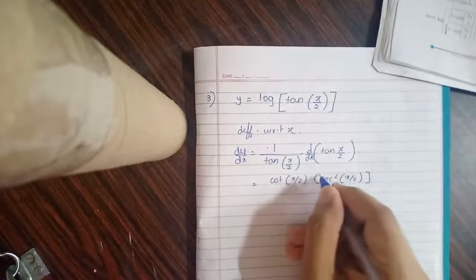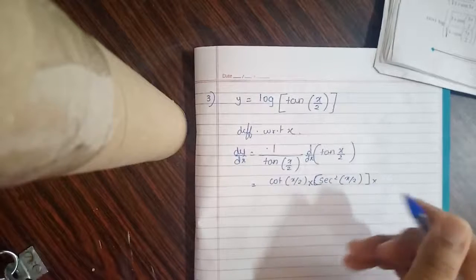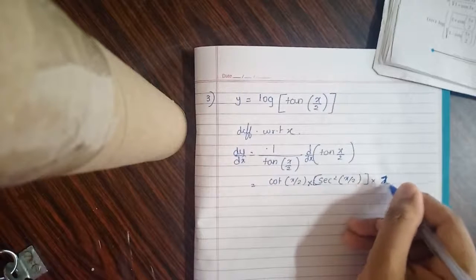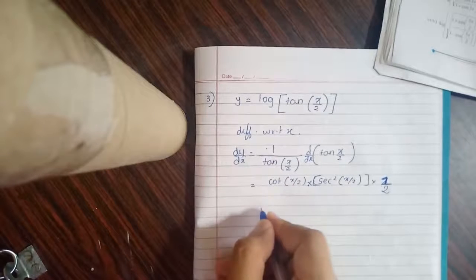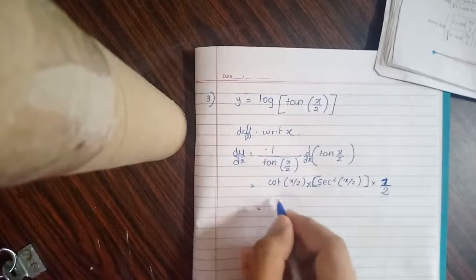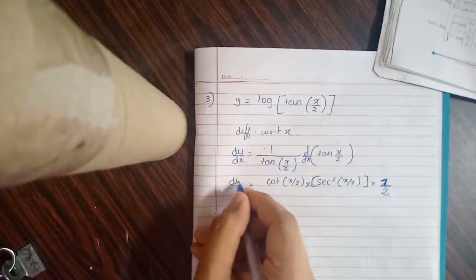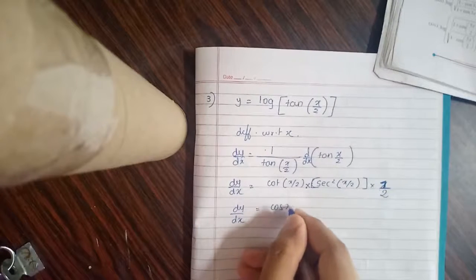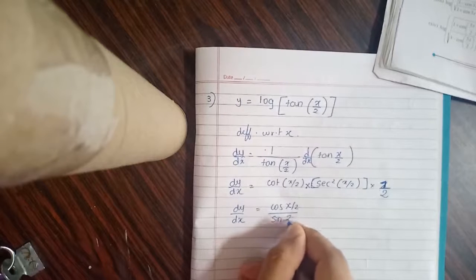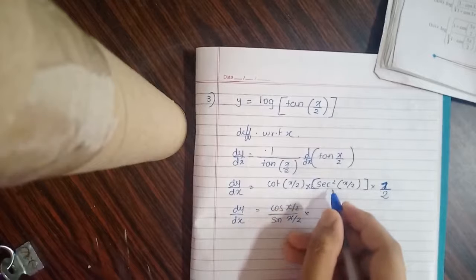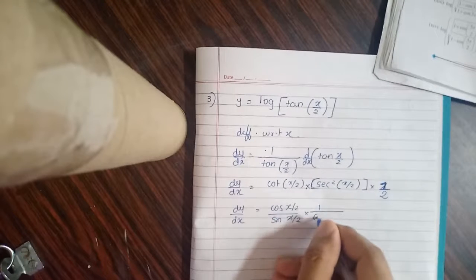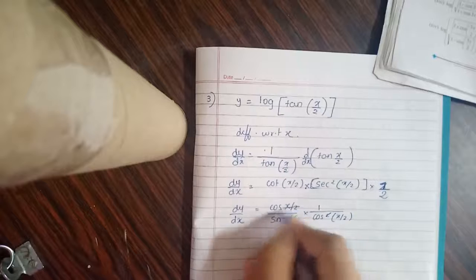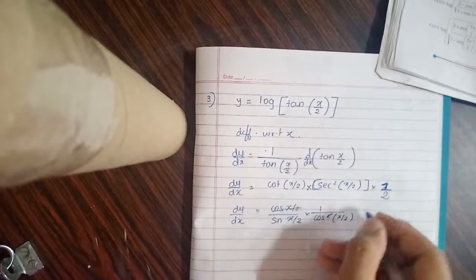Again differentiating into x by 2. This will be half. Sorry, this is half. So the final answer you'll be getting is, now you can simplify it more, dy by dx. You know that cos x by 2 upon sine x by 2, into now sec square x, you can give it as 1 upon cos square x by 2. This will be cos and this will get cut, so this and this will get cut, so this will be nothing but sin x into this into half.